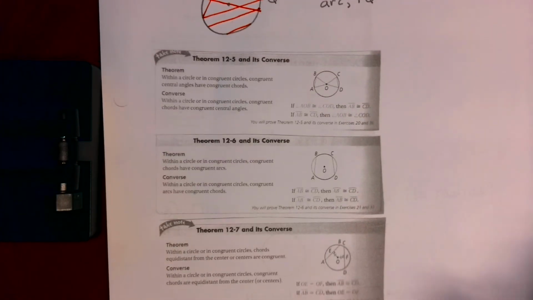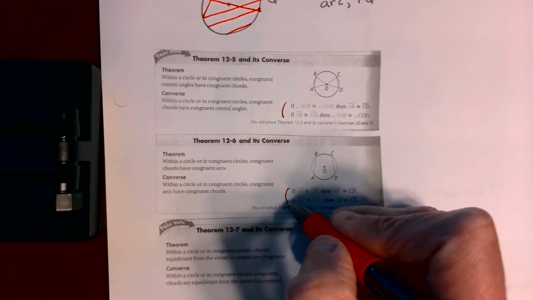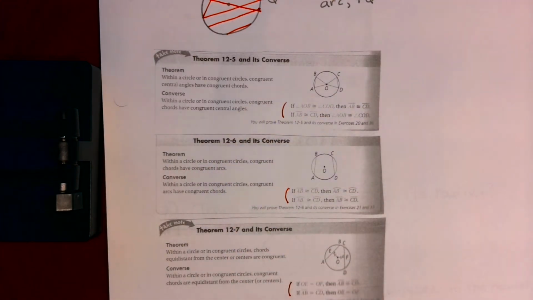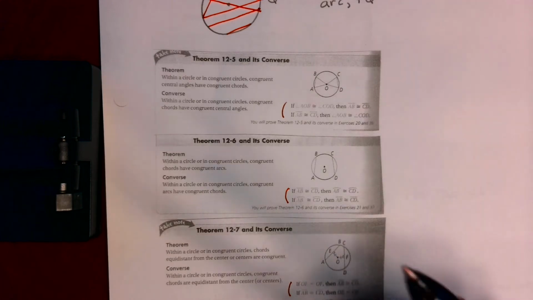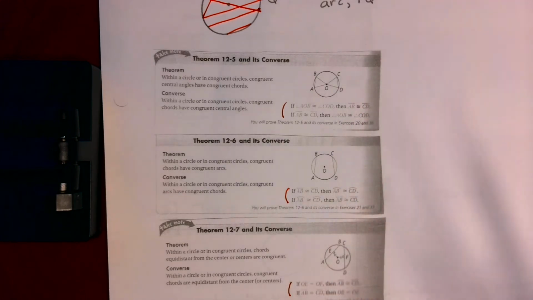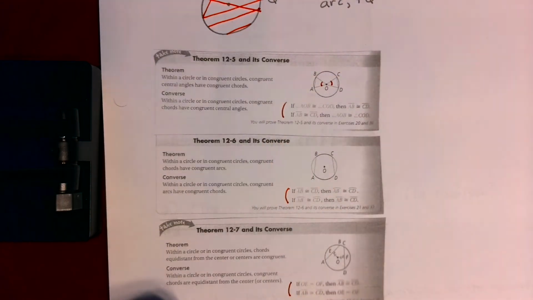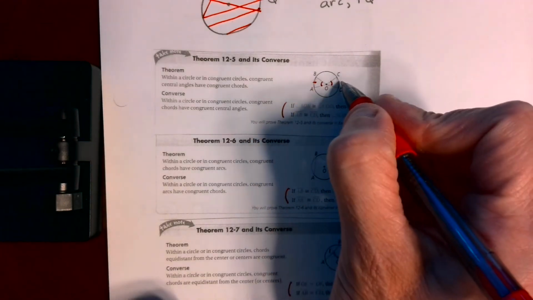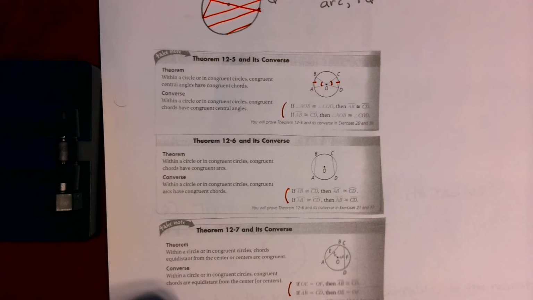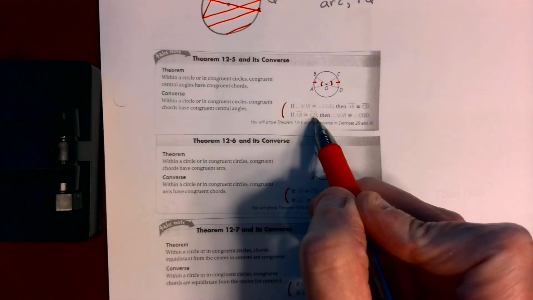Now, there's lots of theorems in here that we need to go over. And I'm going to focus mostly on this part because I think in these, the pictures are a little more helpful than the words. It's basically saying that if these angles are the same, then the segments connecting these arcs are also the same. We already knew the arcs were, but now if you connect a segment, which would be a chord, those would be the same also. And then it goes vice versa.